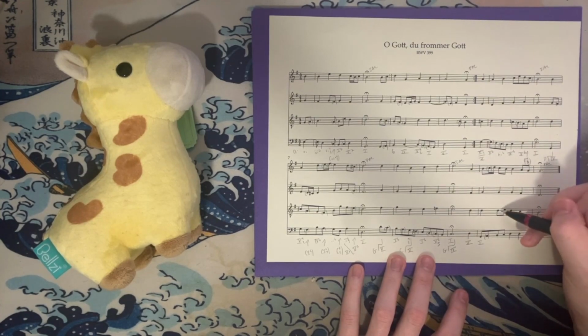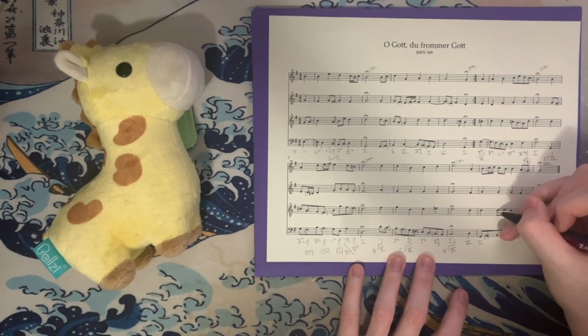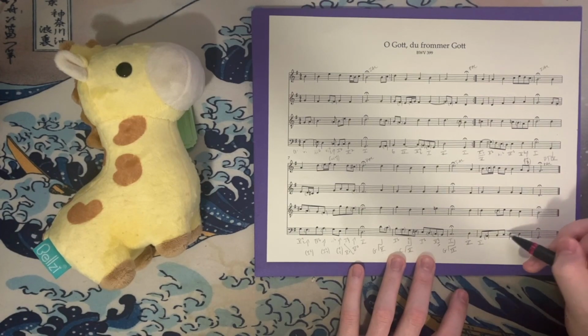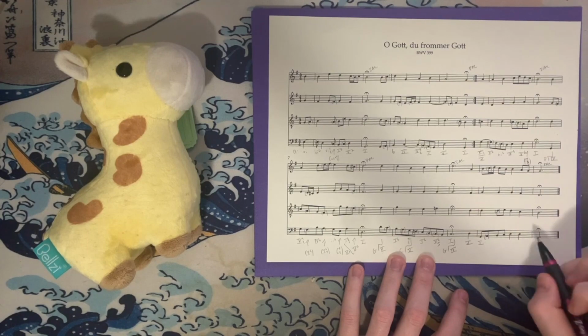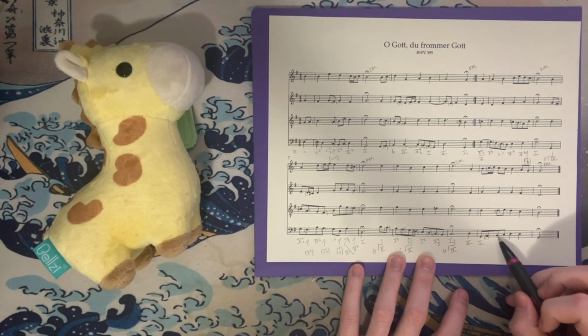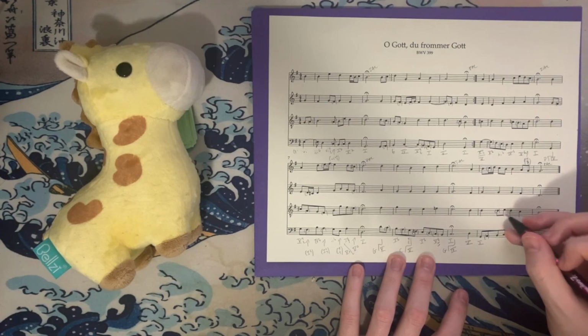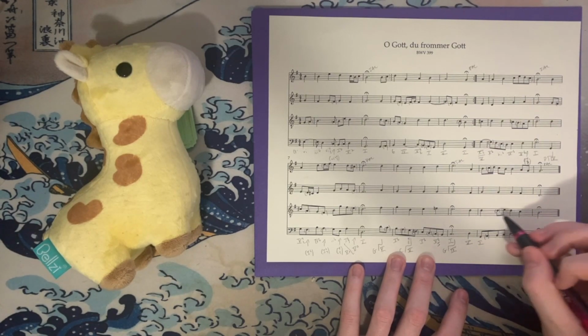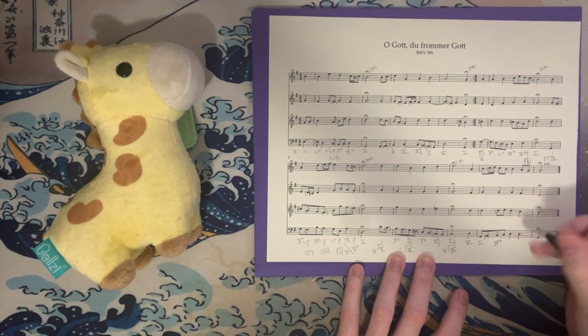We have B, D, G, and C. And I think when we take the aggregate of everything that's happening here, the outlier is D. So we have B, C, E, and G. And I think here there's just some interesting sort of 9 turning into 7, the intervals happening in the outer voices, and this D is sort of operating like a reverse suspension.